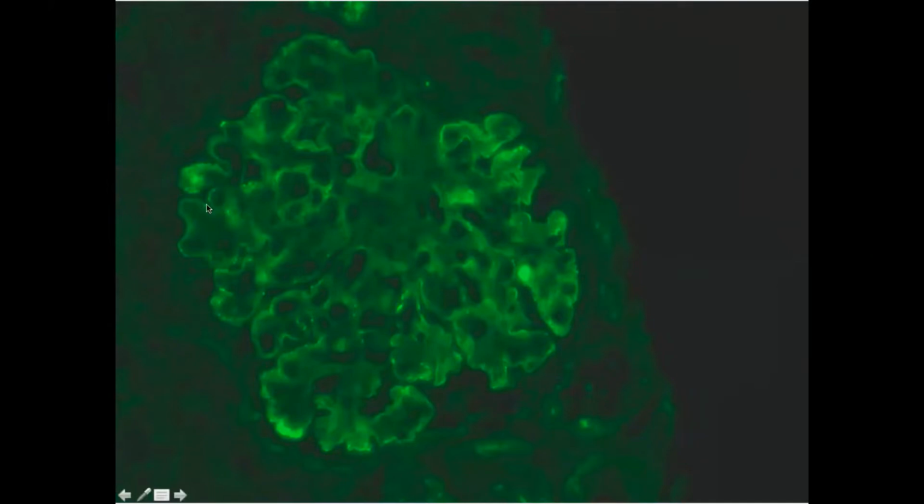So this is kind of granular. Dot, dot, dot, dot. They're granules, right? And it is within the capillary loops.